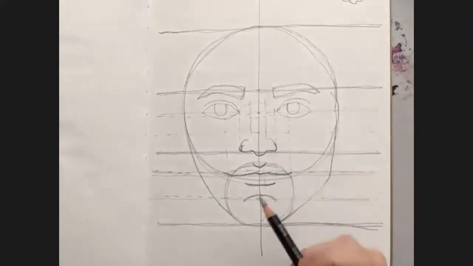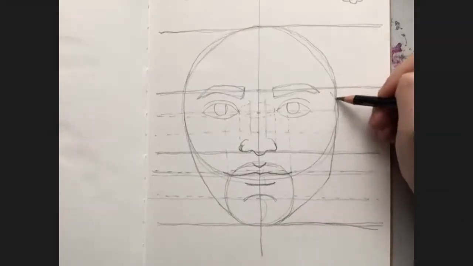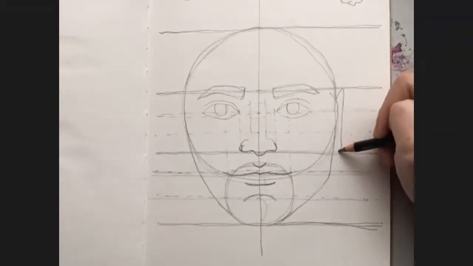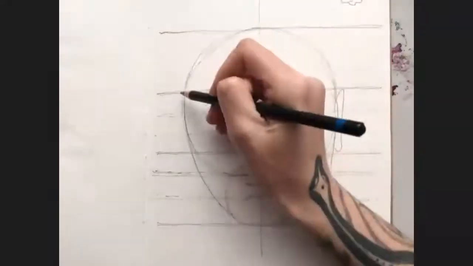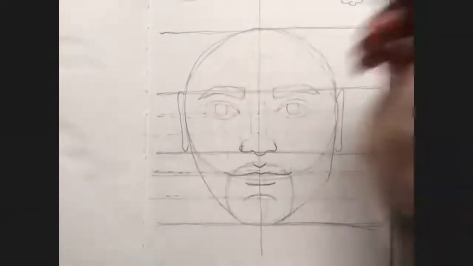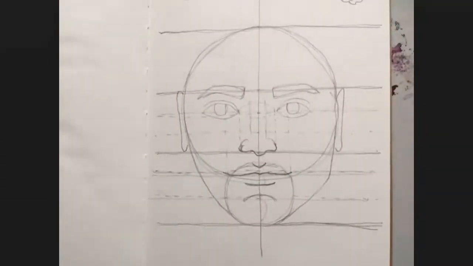Okay, so the final thing, oh wait, I forgot. We have the ears that live here in the section between the eyebrows and the nose. I always forget. So if you look, the ears are always here between the nose and the eyebrows. And again, this can also tell you if the ears are bigger or smaller compared to the general proportions.